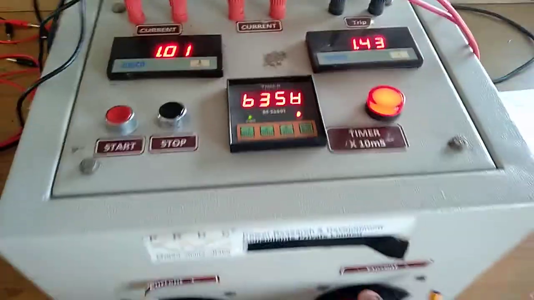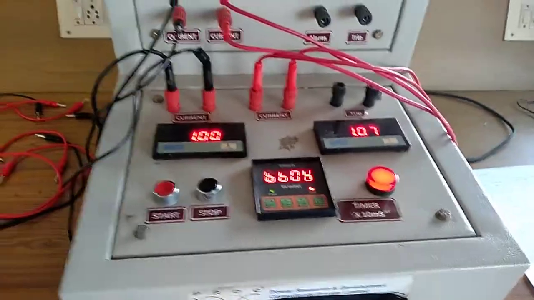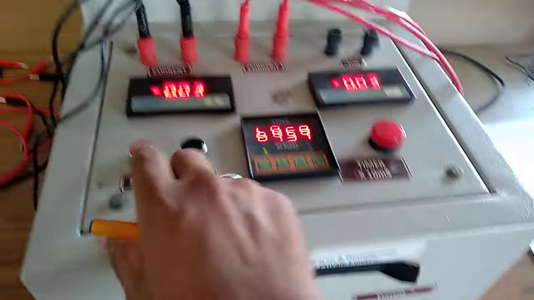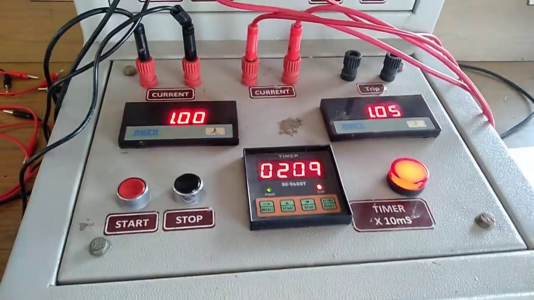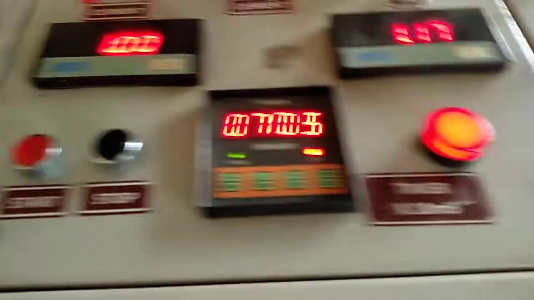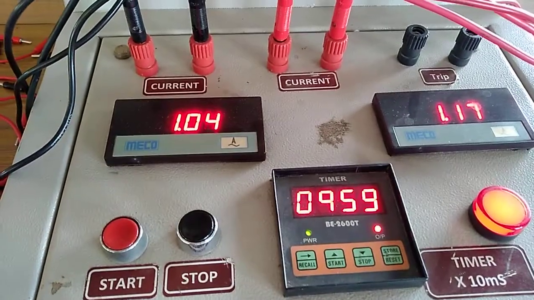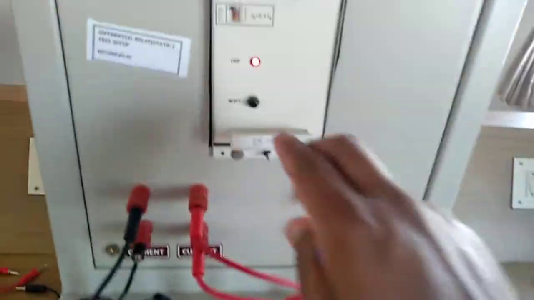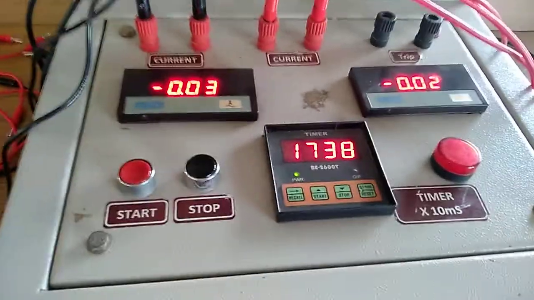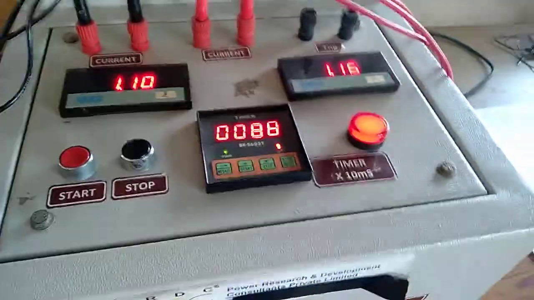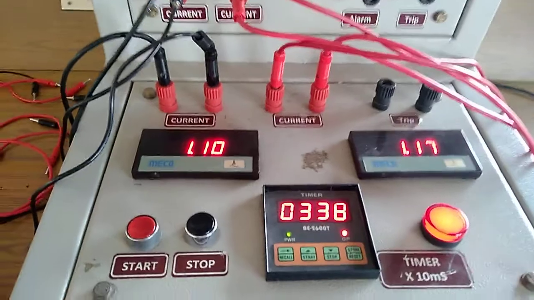Okay, simply I am reducing this, and then I'm going for reset, and then stop, and then start. So initially the current had been kept at 1. For the second reading I have to take 1.1. See, it has tripped. So just again I'm switching off.